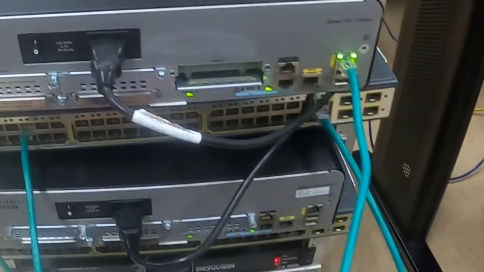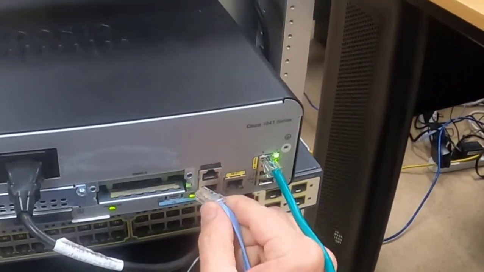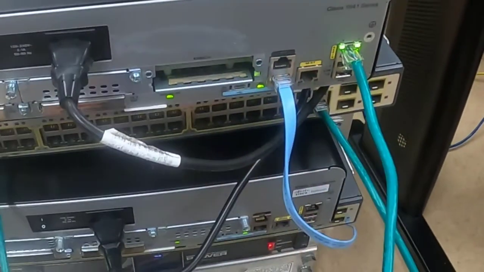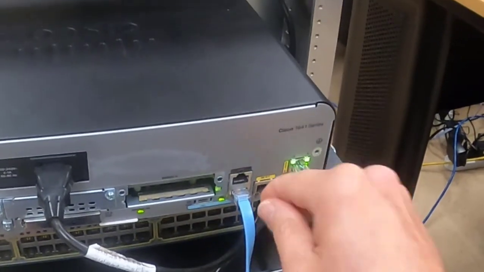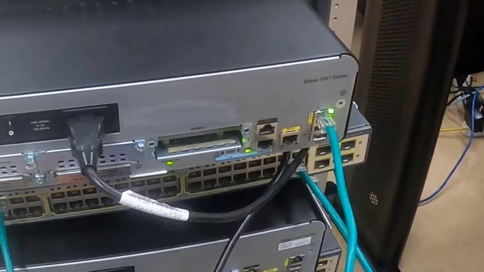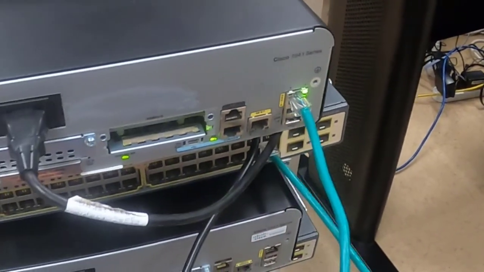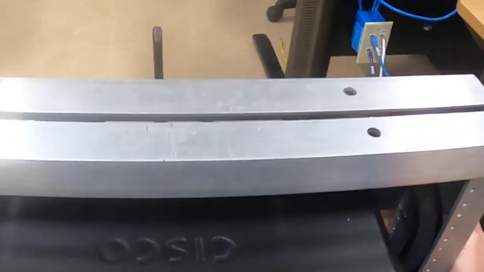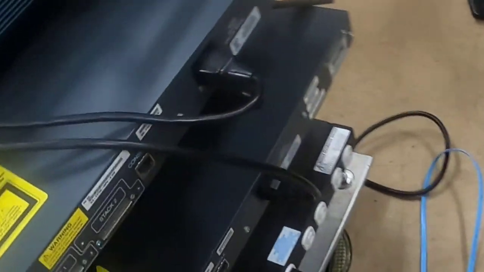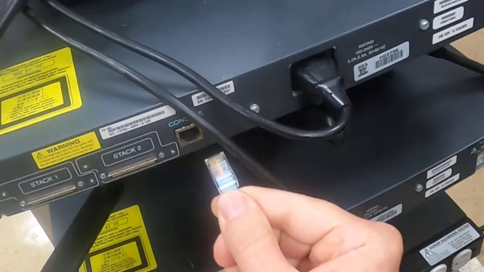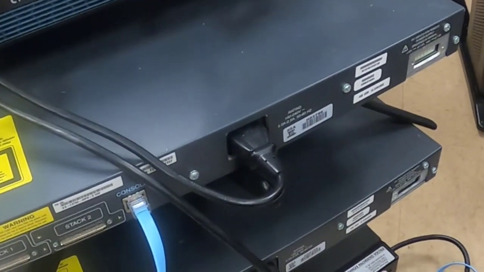I would take my console cable here and plug that into my router here, and then I would be able to console into my network. If I were programming my switch, you'll see that my switch does not have a console port in the front. So I would have to come to the back of my device, and I would plug in my console port here. Nice and simple like that.